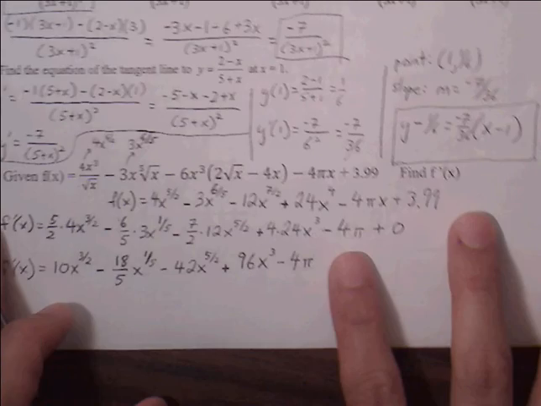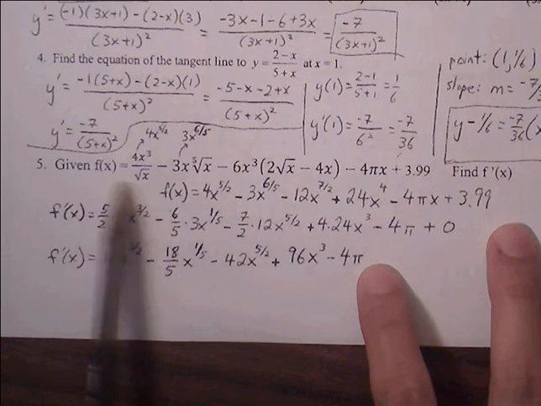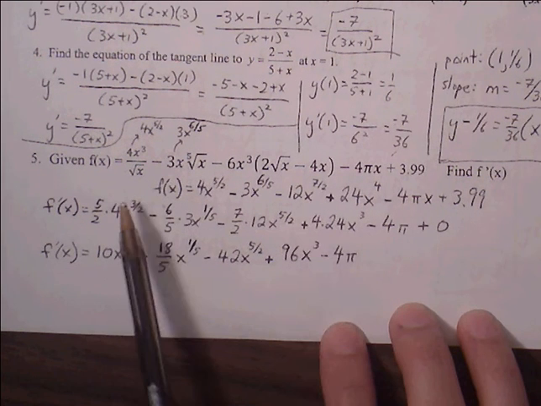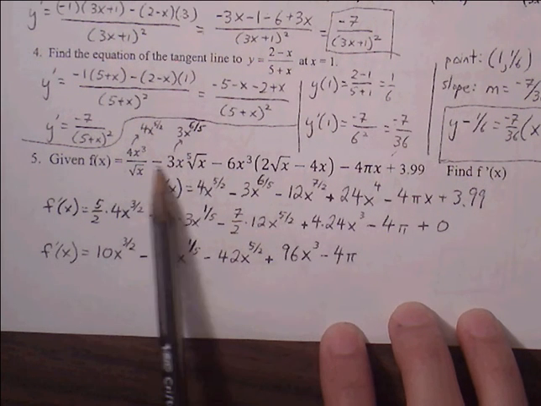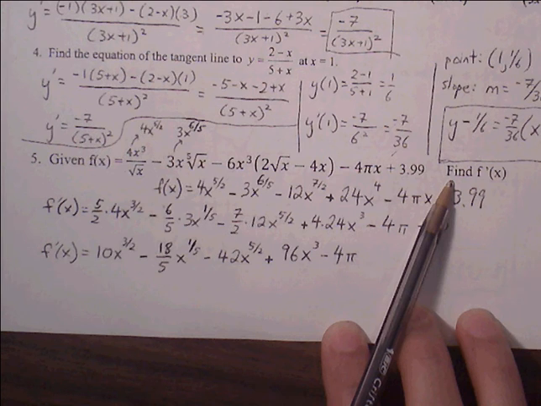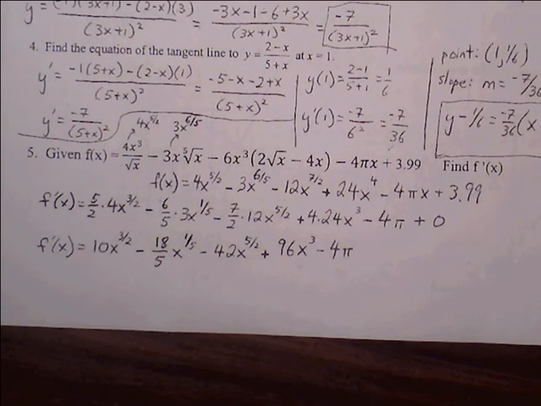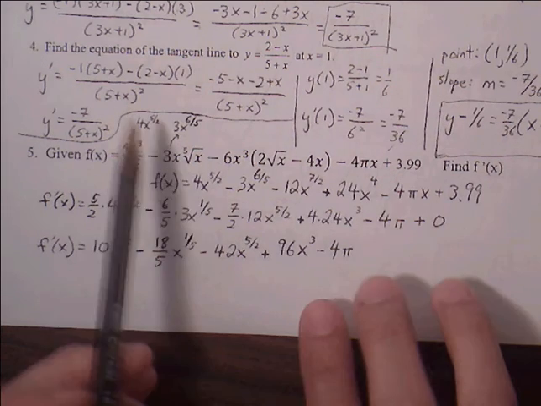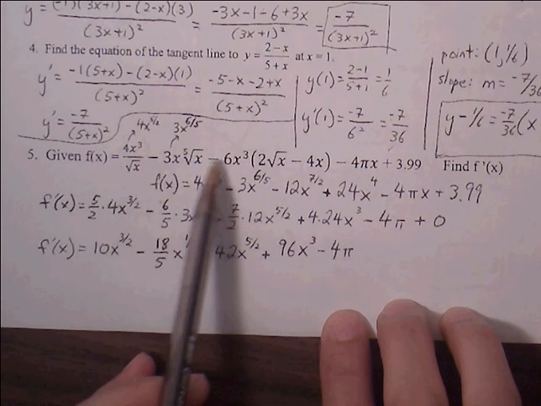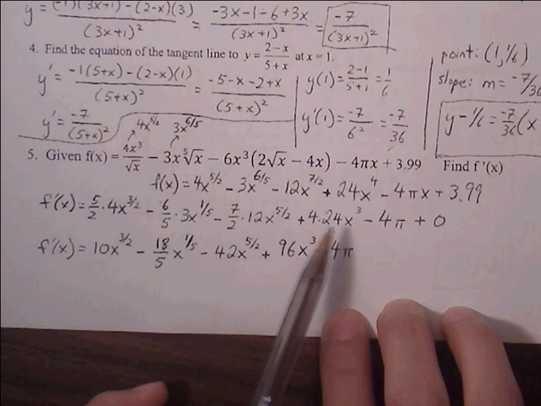All right, last one here. Given f of x, so we have f of x with terms in various forms. Find f prime. So looks like all these will be able to be done using power rule. But if we want to use power rule, each of these terms needs to be set up in order for power rule to be applied.